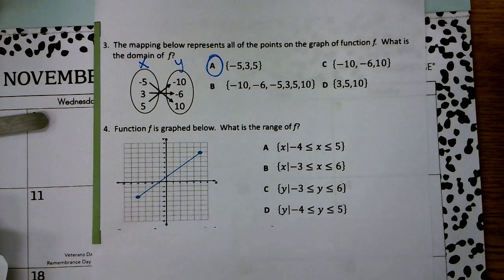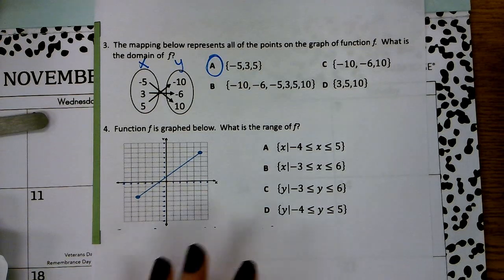Number 4, we're looking at a graph. So function f is graphed below. What is the range of the function? So remember, for the range, that's all of your possible outputs or all of the possible y values. So what we need to do is we need to find our smallest y value and our biggest y value.